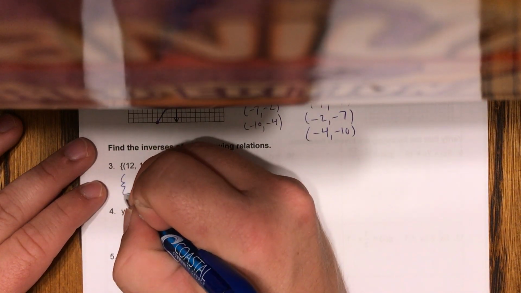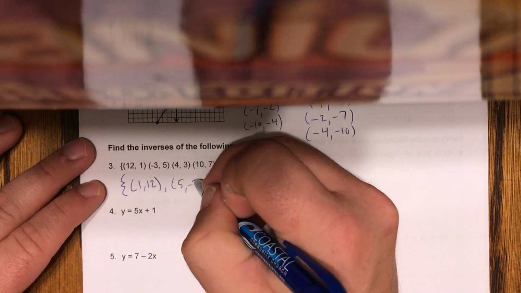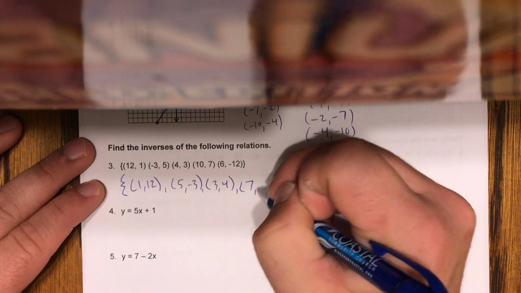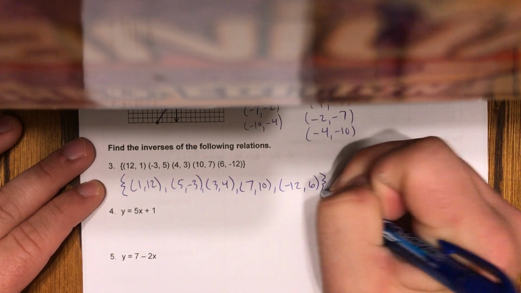Next up, we're going to find the inverse of the following. This is just like we did on the previous. All the points are just going to switch. So 1, 12, 5, negative 3, 3, 4, 7, 10, negative 12, 6.